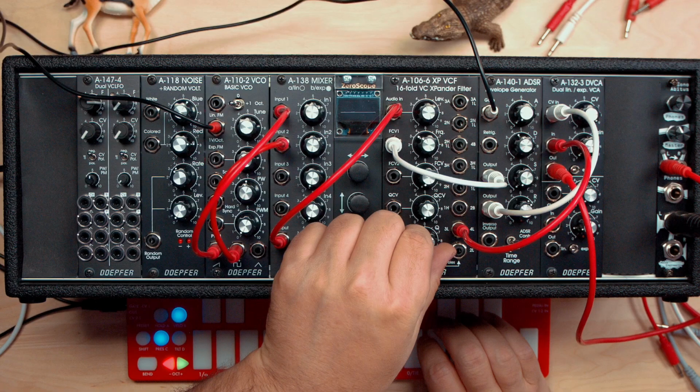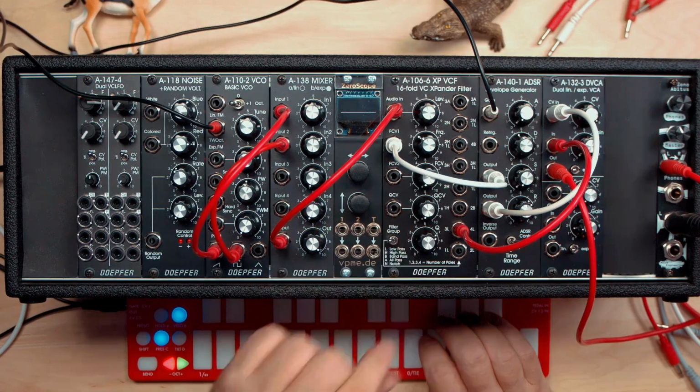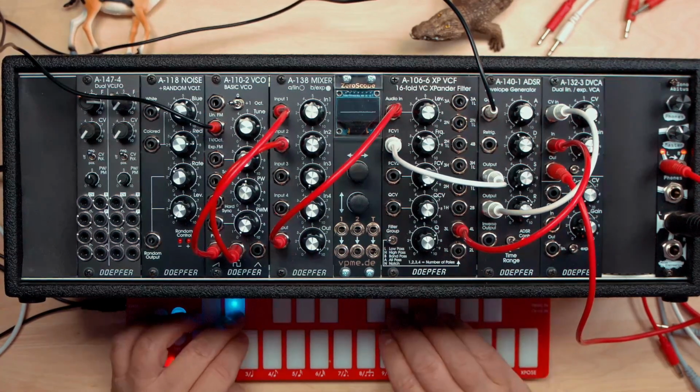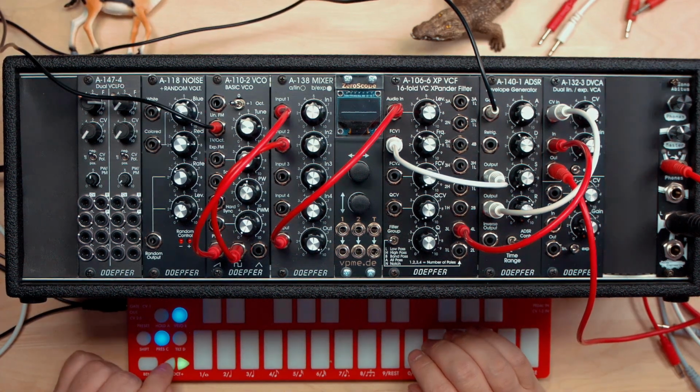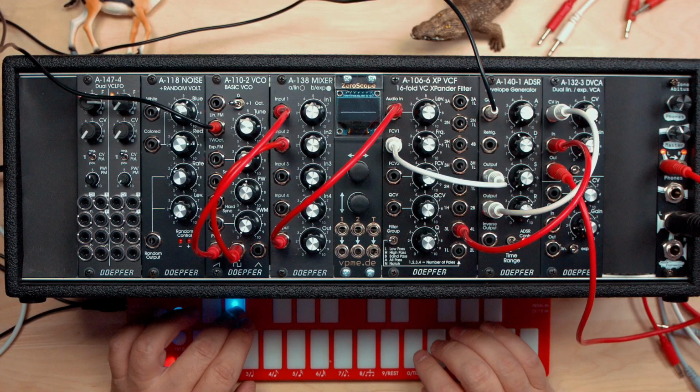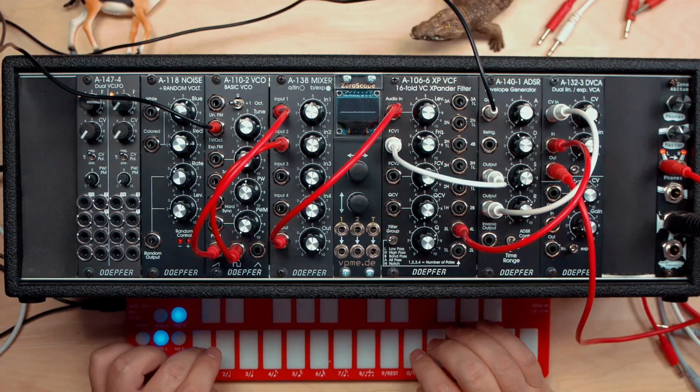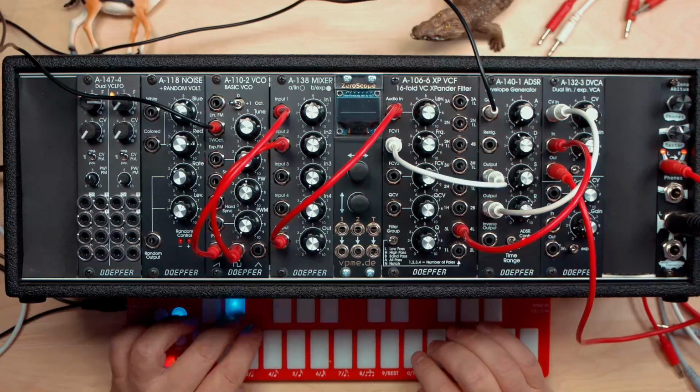And what if I add a little resonance to it? A lot. See? Just gonna go a bit lower here so we get somewhat of a bass tone. So that's how you can manipulate the filter with the envelope.